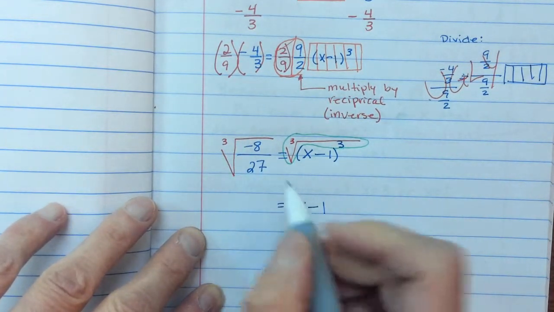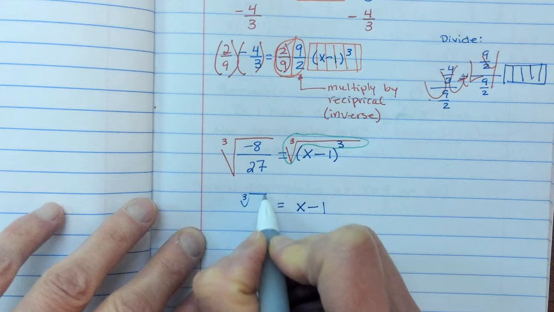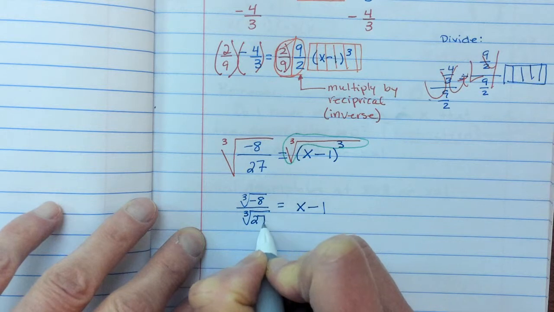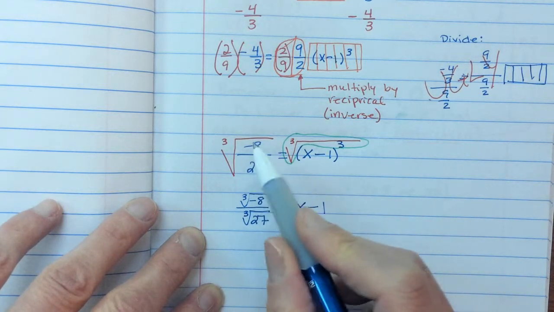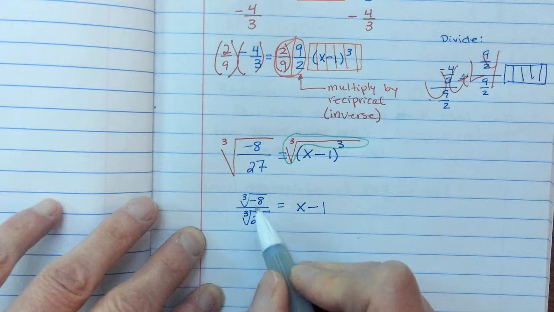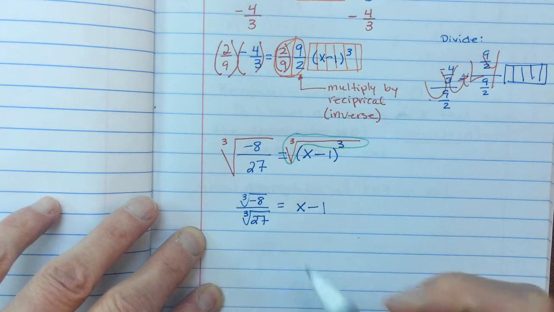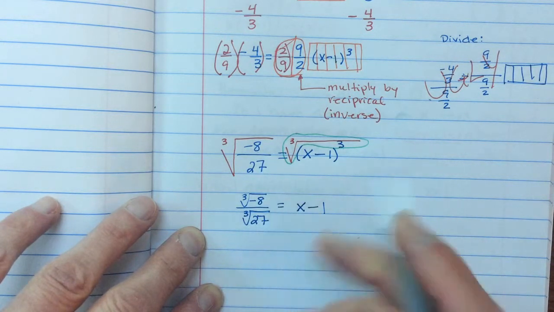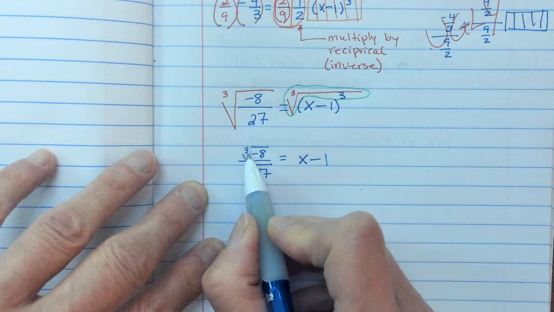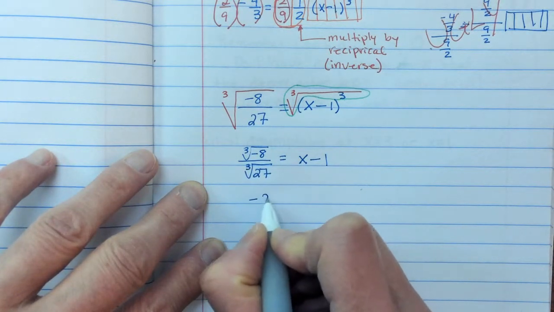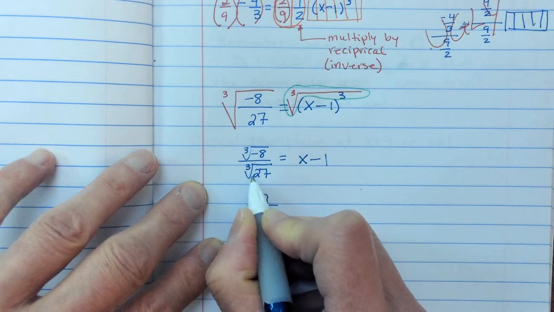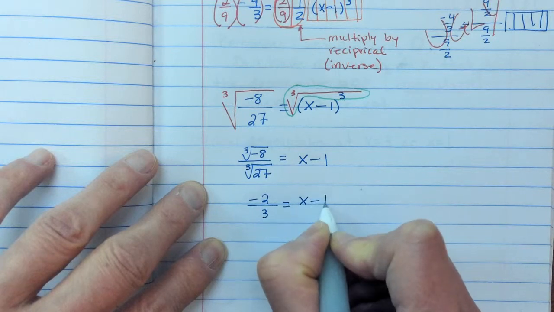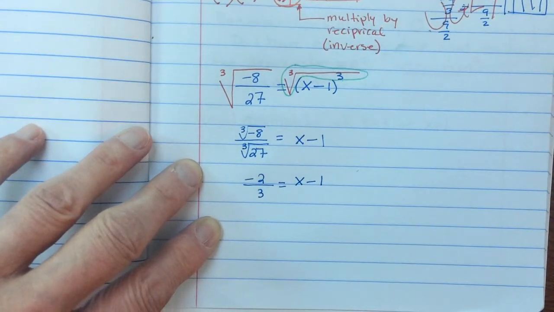Here I'm going to break this up to be the cube root of -8 divided by the cube root of 27. I sometimes have to know when to divide first and then take the cube root, or when to break the cube root into two different parts. I recognize 8 is a perfect cube and 27 is a perfect cube, so I did it like this. The cube root of -8 is -2, and the cube root of 27 is 3, and that equals x minus 1. So you can see I'm almost done.